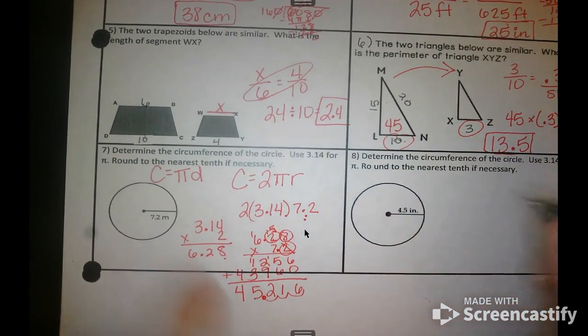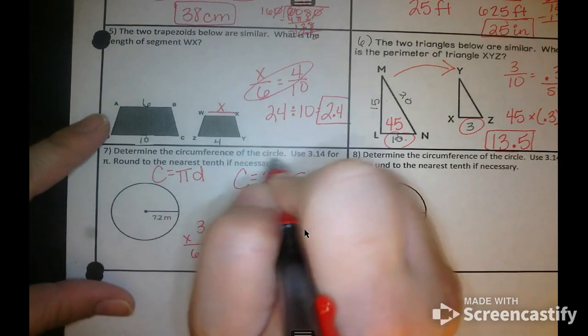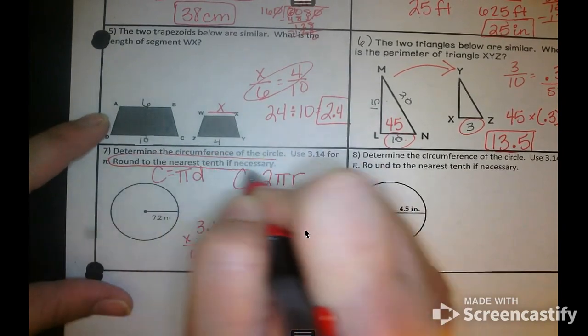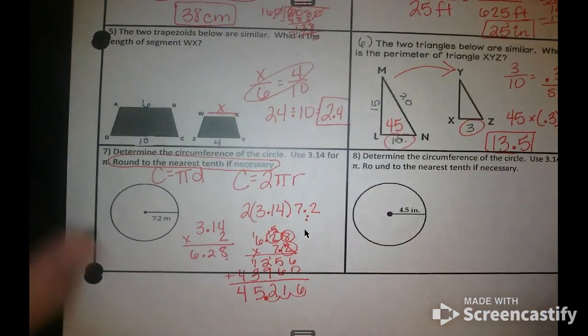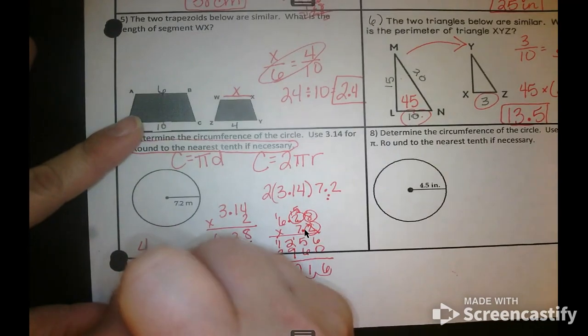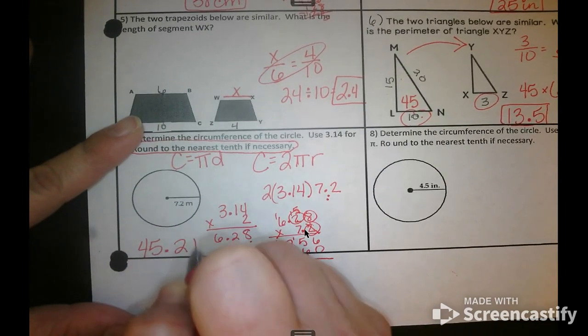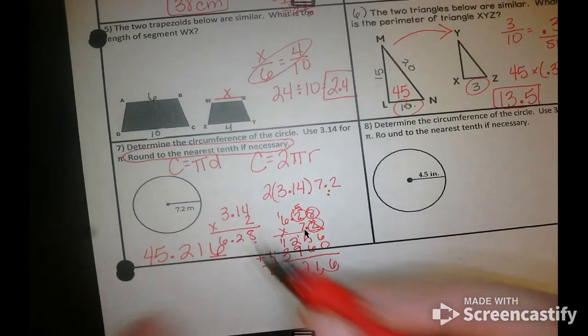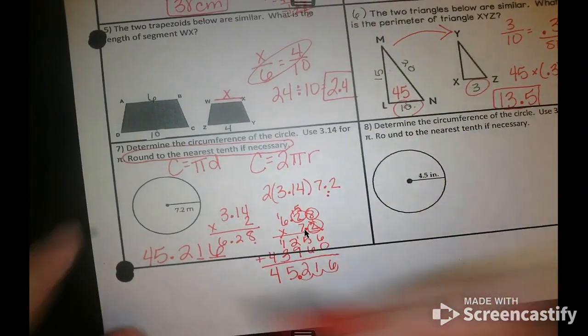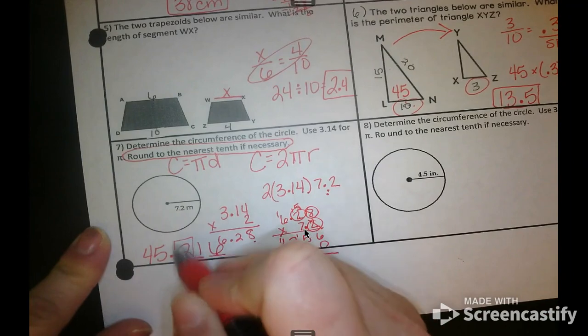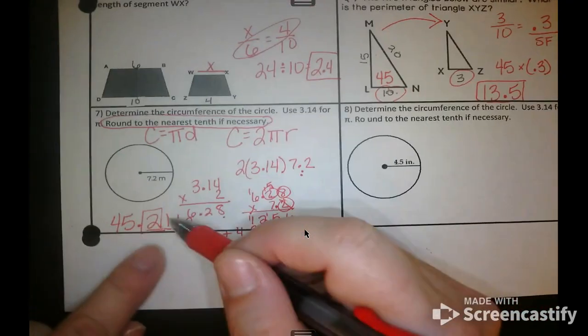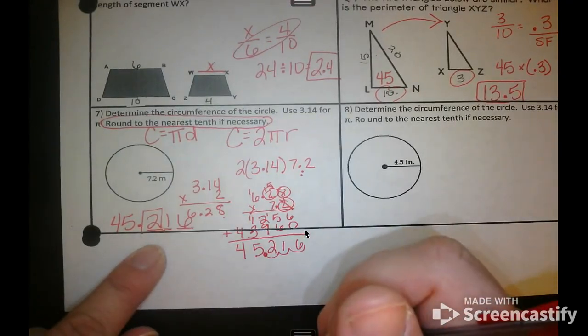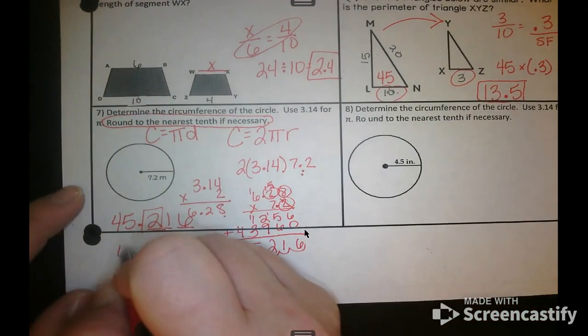So you have to round. Now, okay, what does it say here? Round to the nearest tenth. If I'm looking at my decimal, what place is this? The thousands. What is this? Hundreds. What is this? Tens. So this is where I needed to round, right? Yeah. So that 1, does it stay or does it make it go up? Stay. So it's 45.2.